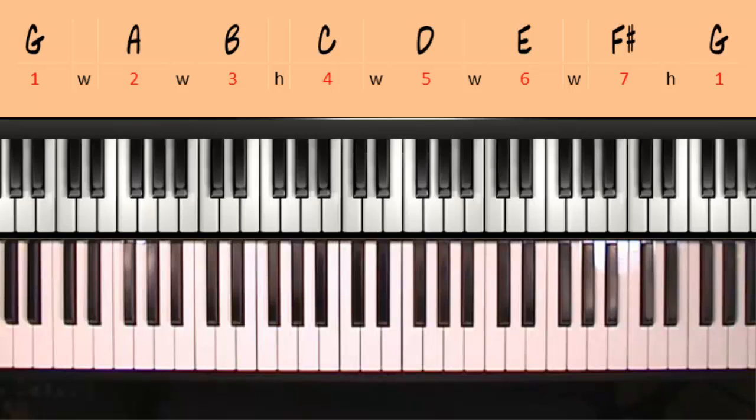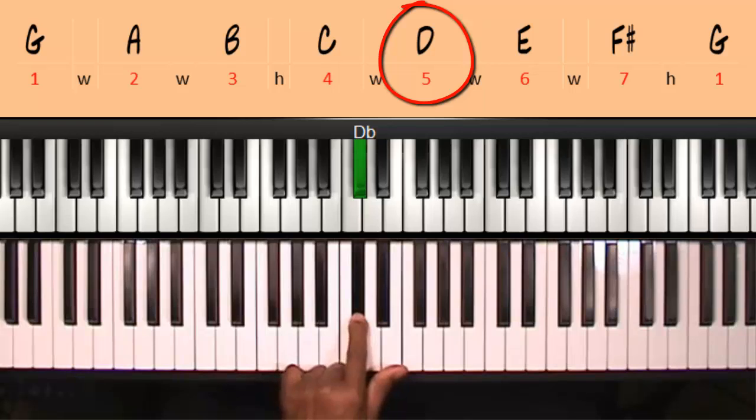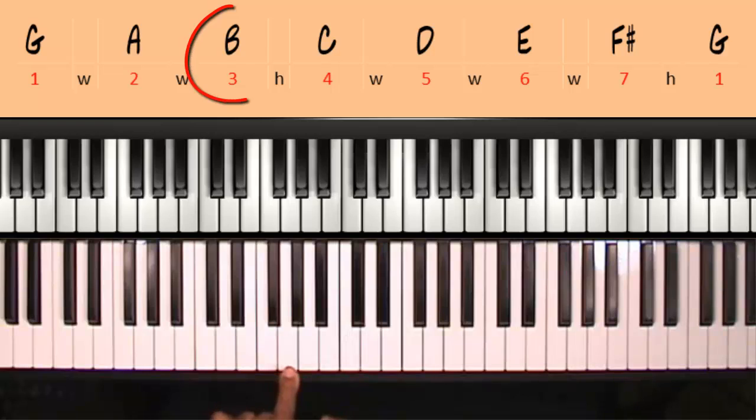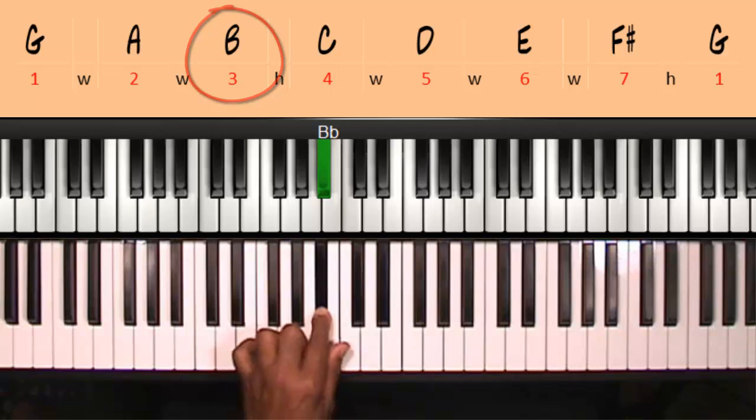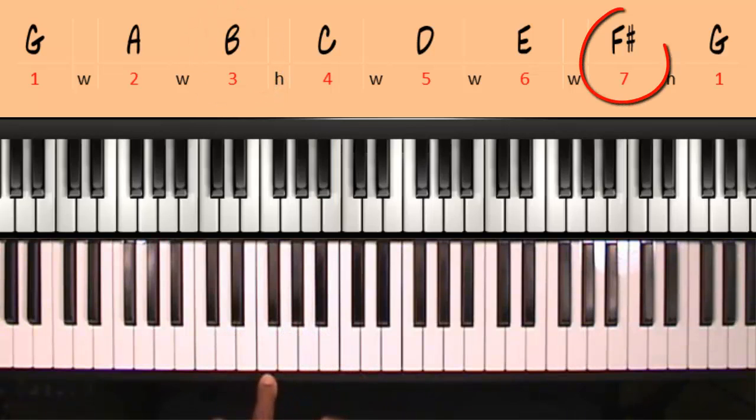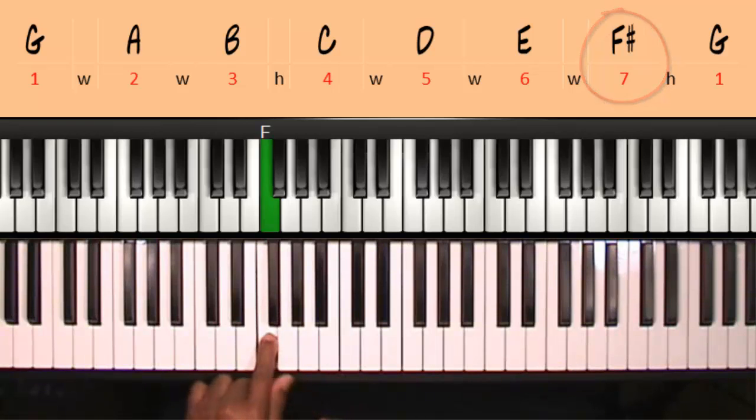The minor 7 flat 5 chord uses 3 notes that are not in the G major scale. The chord alters the 5th note from D to D flat. It alters the 3rd from B to B flat, and then uses the dominant 7th or the flatted 7th instead of the scale's 7th, which would be F sharp. So we're going to use F in this case.